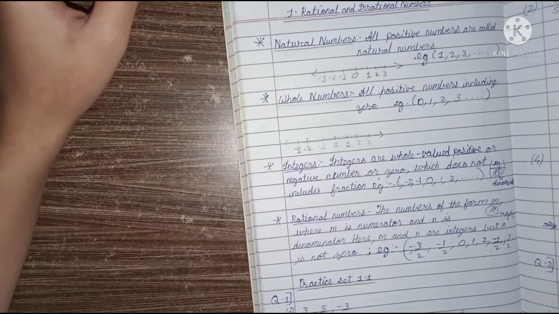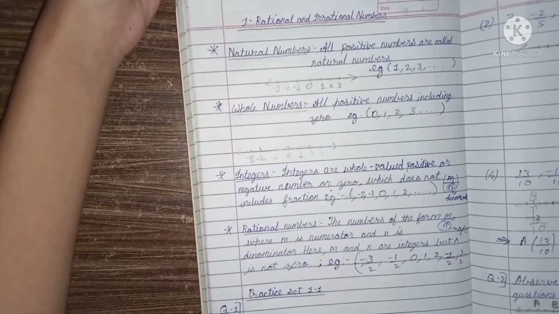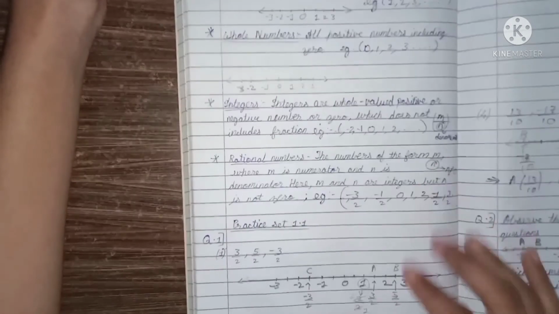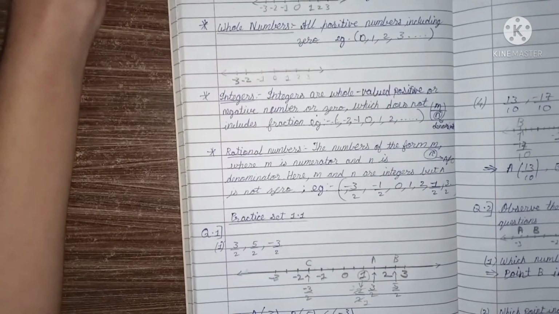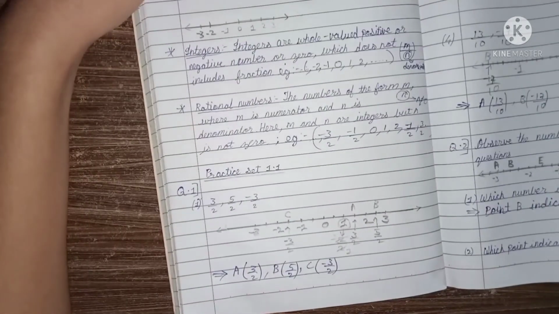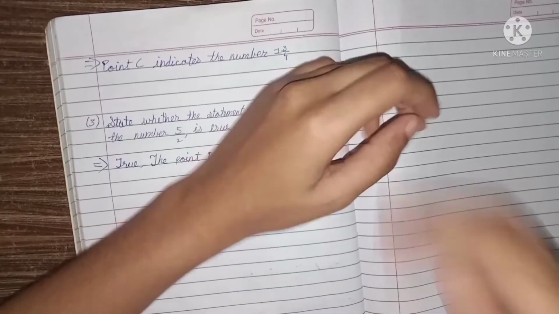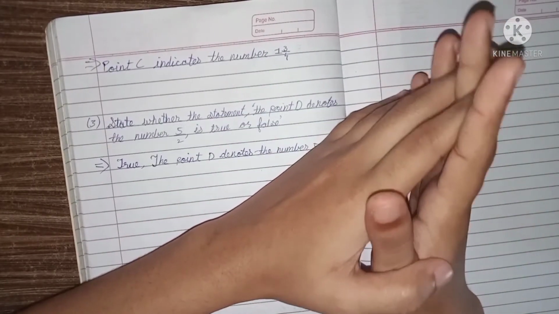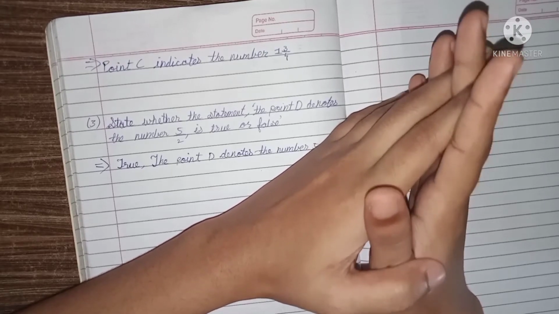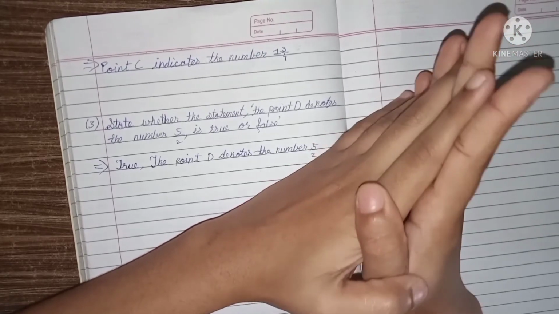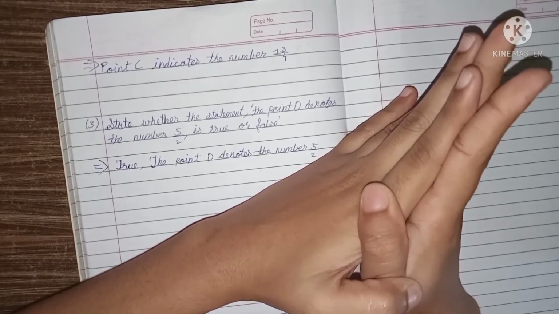So here we end with practice set 1.1. So that is what we have studied today. Now in the next session, we will complete this chapter by completing the remaining sets, that is practice set 1.2, practice set 1.3 and practice set 1.4.